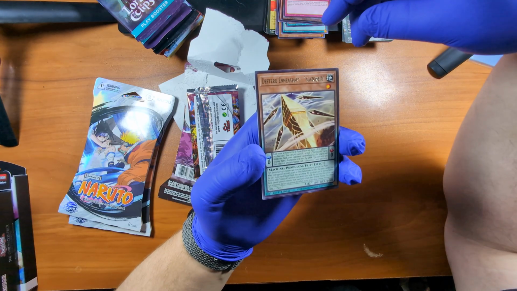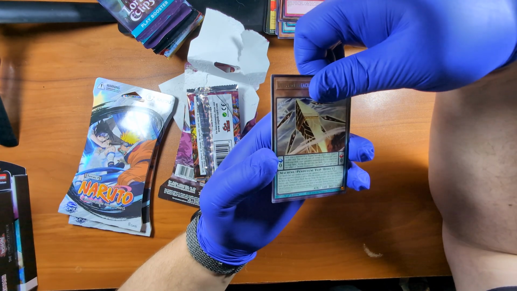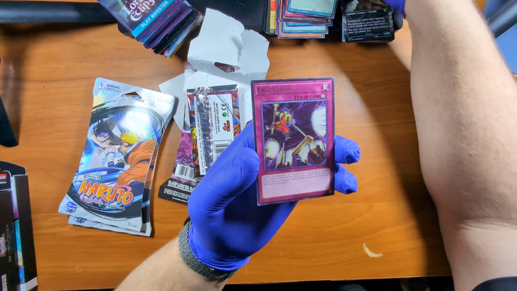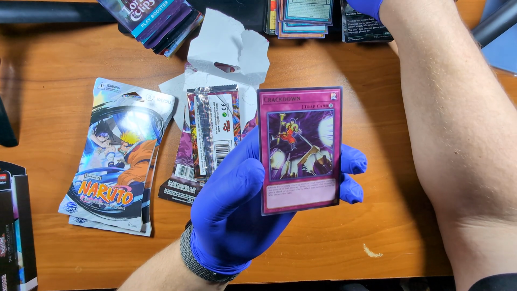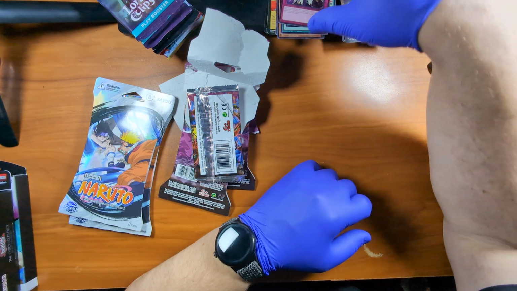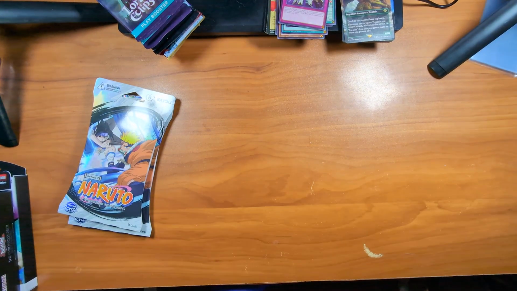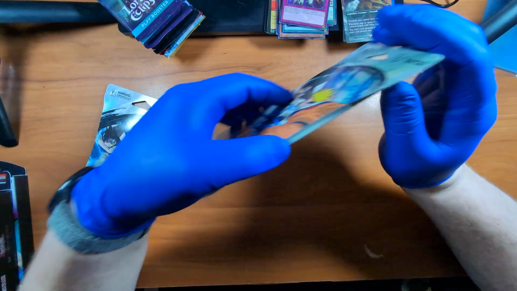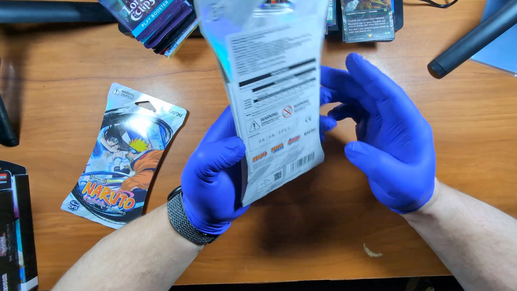What? Dude, I thought it was all just monsters and stuff before. Okay. And Crackdown. So, I don't know if there's anything worth it in there, but we have the app for it. So we'll see what happens.